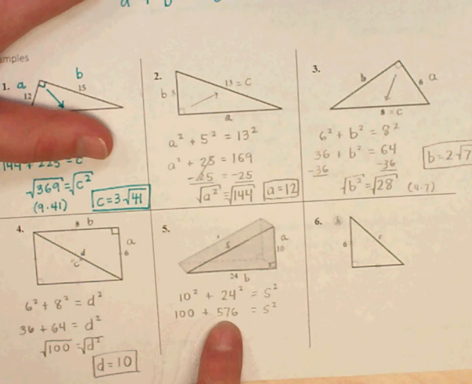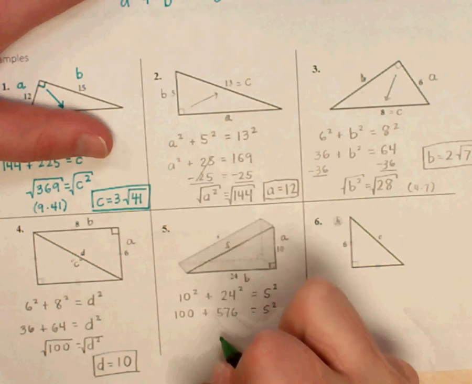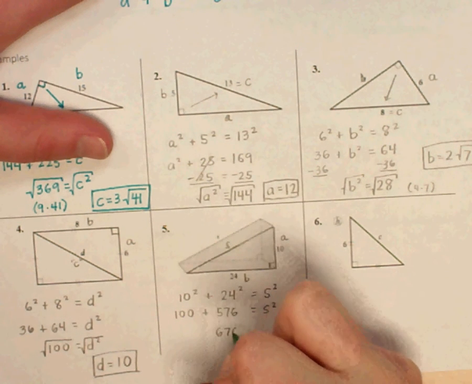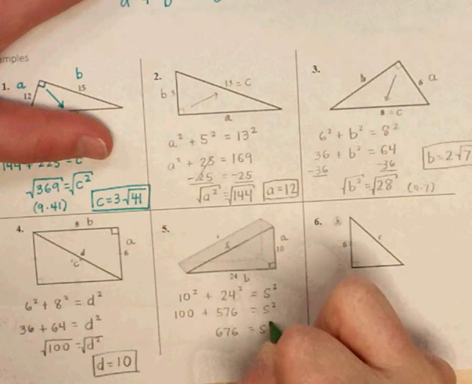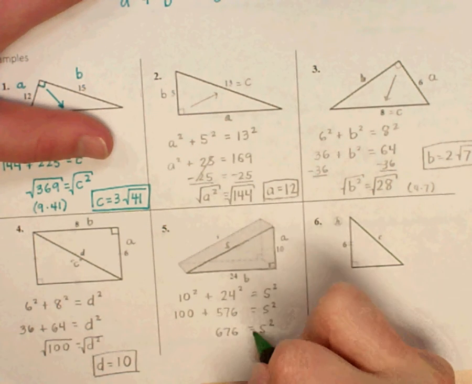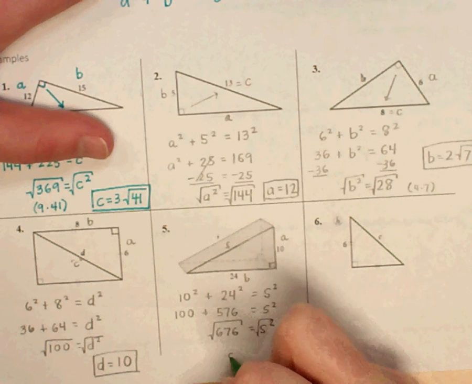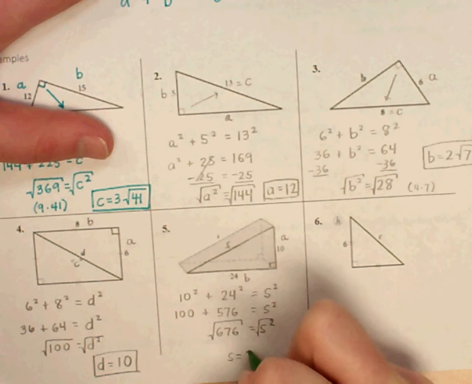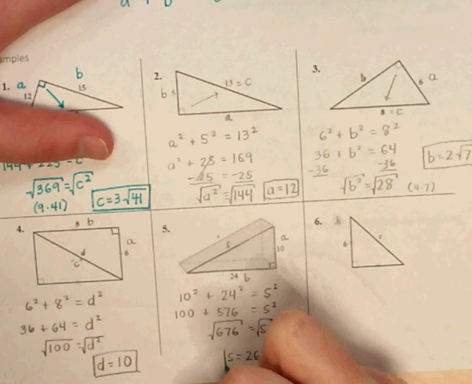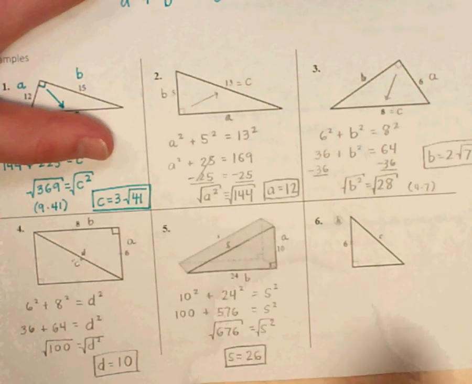Add the square of the legs, that's the sum of the squares, to get 676. And take the square root of both sides. This is another nice one. So that hypotenuse there is 26.